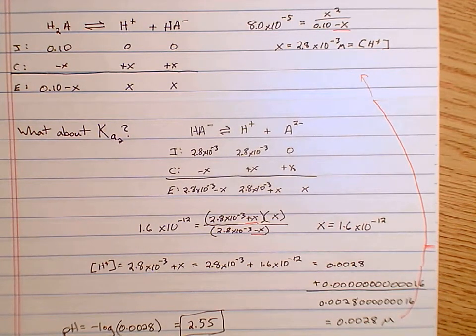All right. So at equilibrium, we have 2.8 times 10 to the minus third minus X, 2.8 times 10 to the minus third plus X, and X. Putting it into our expression for Ka2, 1.6 times 10 to the minus 12th equals 2.8 times 10 to the minus third plus X times X over 2.8 times 10 to the minus third minus X. Can we get rid of the plus X and the minus X?